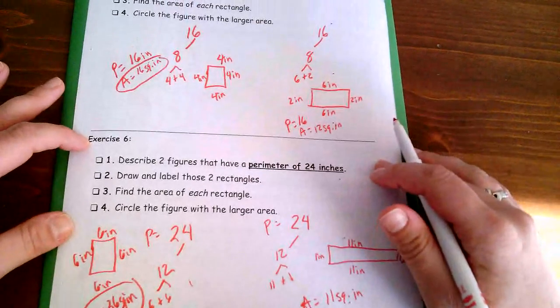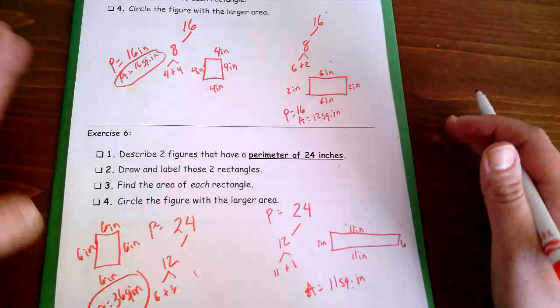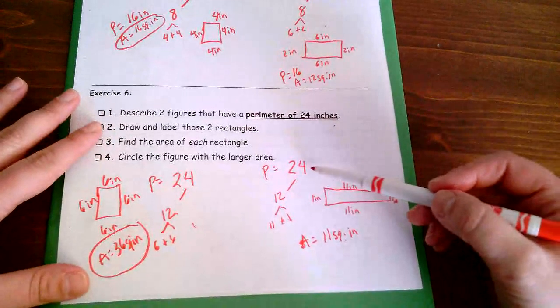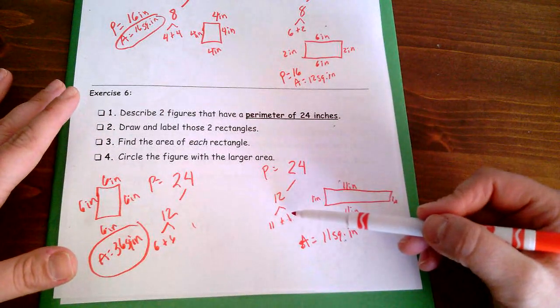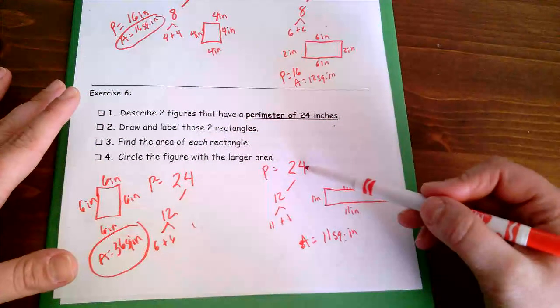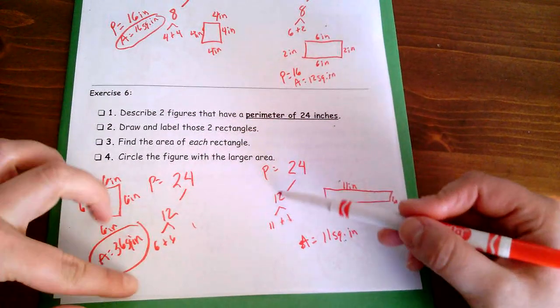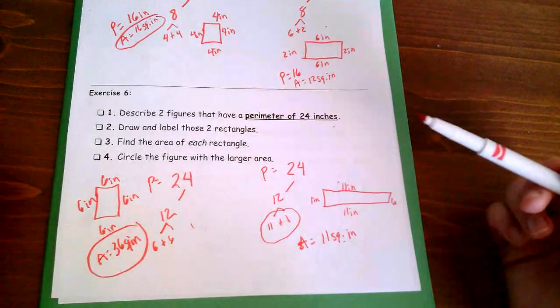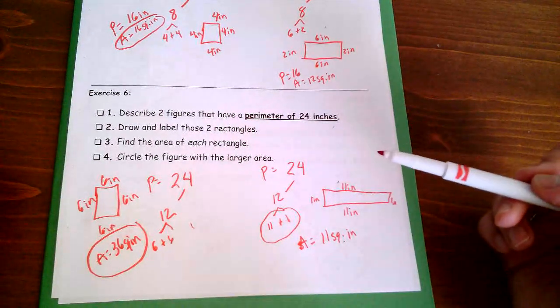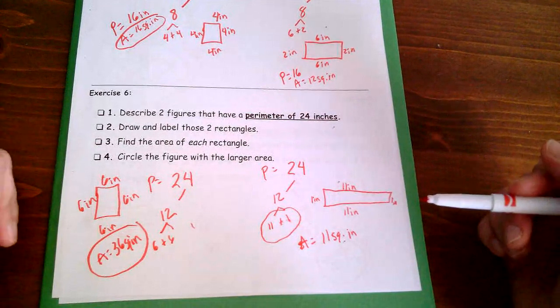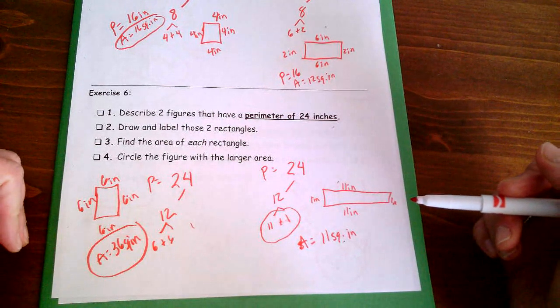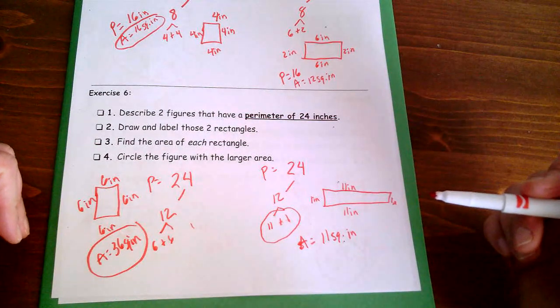So that is how to find shapes that have the same perimeter and different areas. You always want to start with that perimeter and find your missing side lengths. We know that whatever our perimeter is, our length and width are going to be half of that. And then we can use that to come up with actual numbers for our length and width. And then we go ahead and make our shapes. And last step is to find your area and then compare which one is bigger.